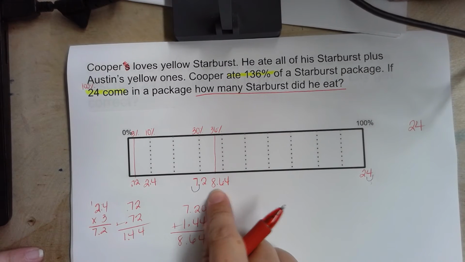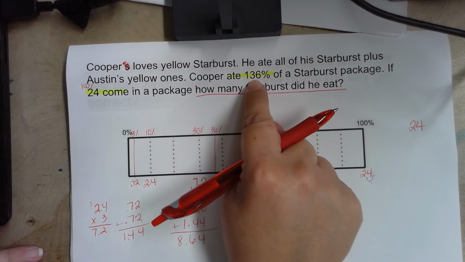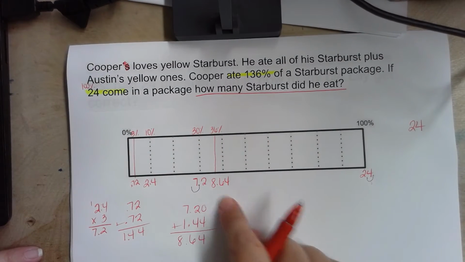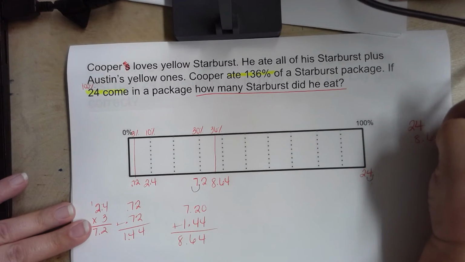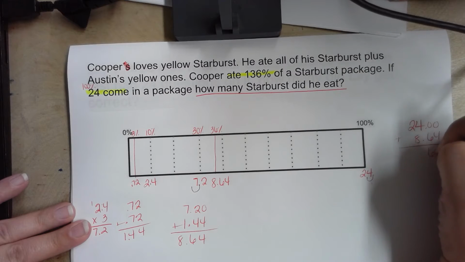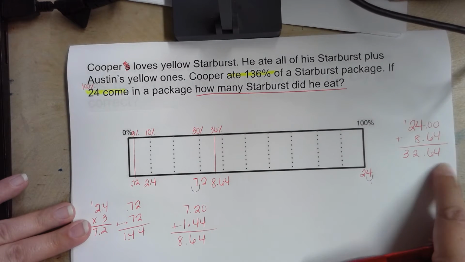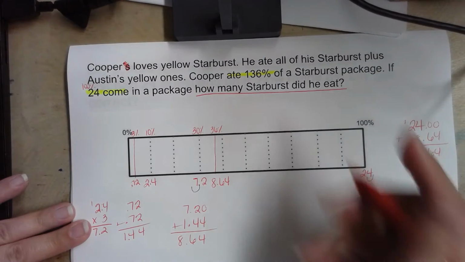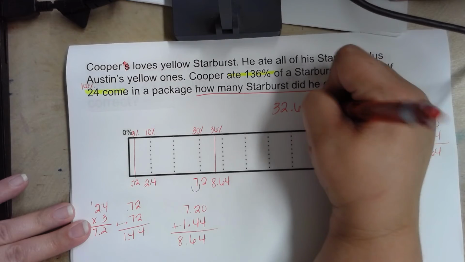Now he did not eat 8.64 Starburst, because remember he had more than a 36%. So we need to add this 8.64 to the package he already ate. So how many Starbursts did Cooper eat in all? 32.64 Starburst.